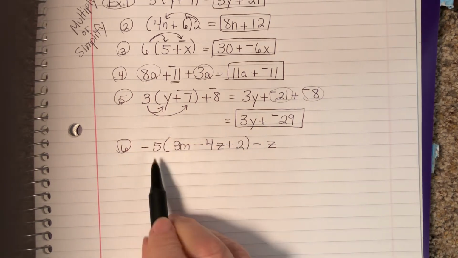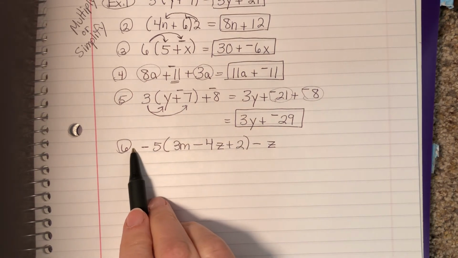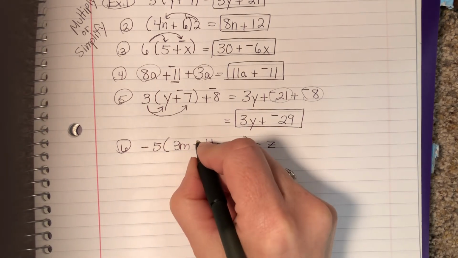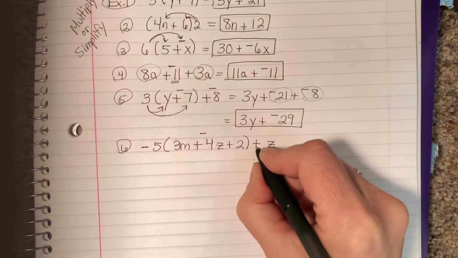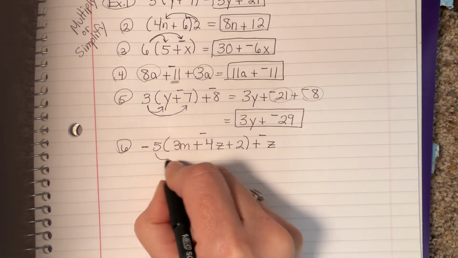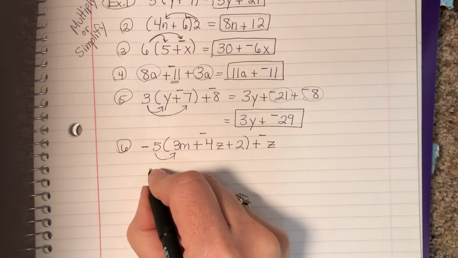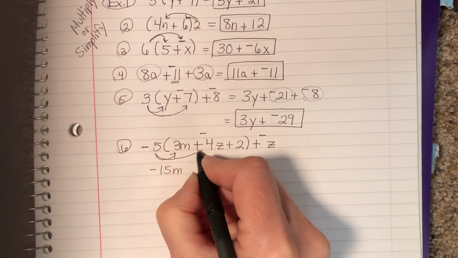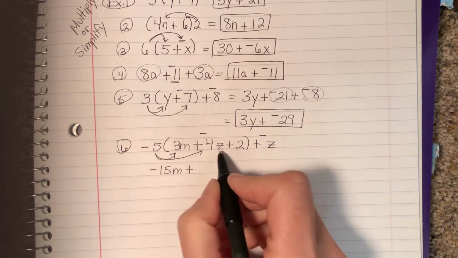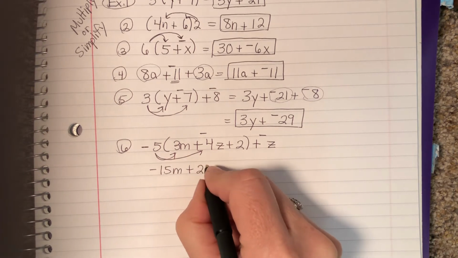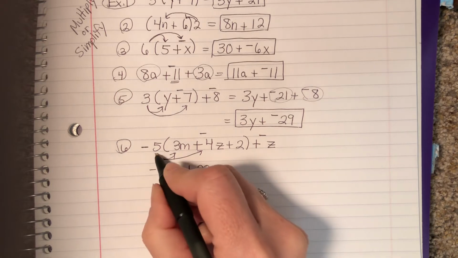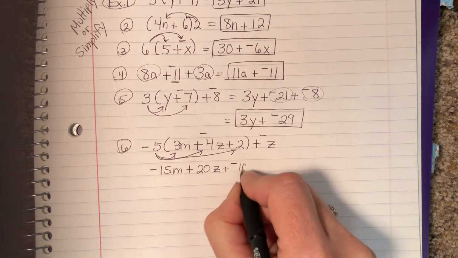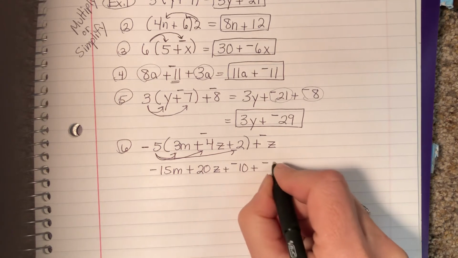This is a negative sign. There's nothing in front of it, so you're not going to keep change. Leave that as a negative. But here I am. Change, and then keep change here. All right, let's go ahead and distribute. So that'll give me negative 15m plus negative 5 and negative 4z is positive 20z. Negative 5 times 2 is negative 10, and then we're adding the negative z.